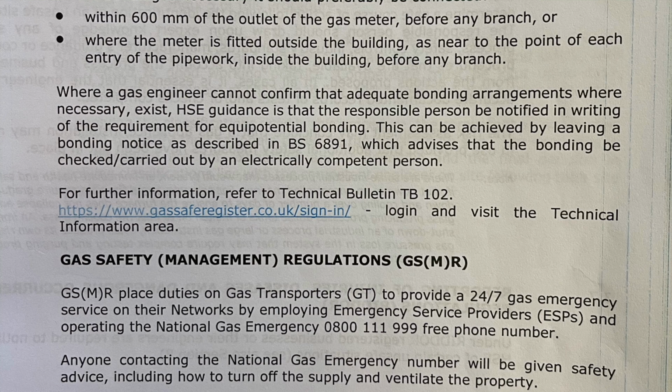Where a gas engineer cannot confirm that adequate bonding arrangements were necessary or exist, HSE guidance is that the responsible person be notified in writing of the requirement of equipotential bonding. This can be achieved by leaving a bonding notice as described in BS 6891, which advises that the bonding be checked and carried out by an electrically competent person. So do we need to put bonding on, or don't we need to put bonding on? Well, because we're not electricians, we just need to make the customer aware, and then we need to make sure that we're checking there isn't a stray voltage with our non-contact voltage indicator, and we also need to use our temporary continuity bonds to keep us safe.